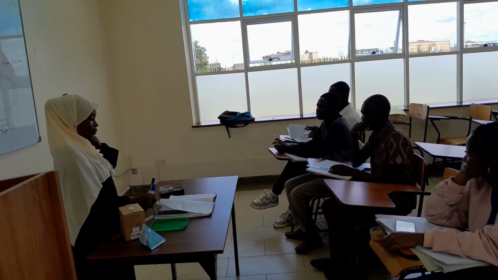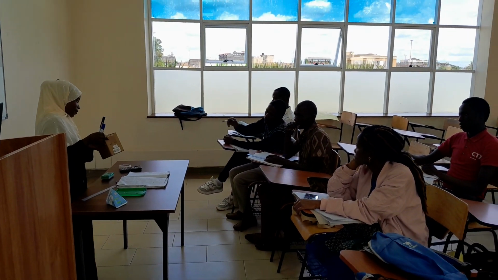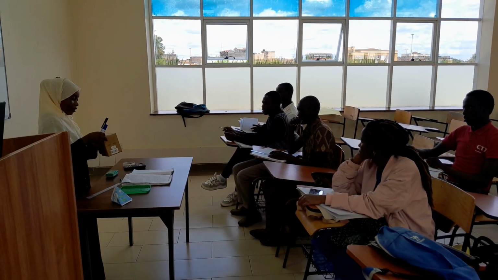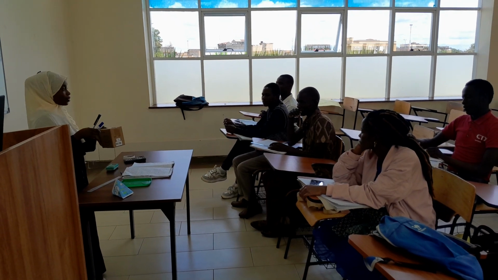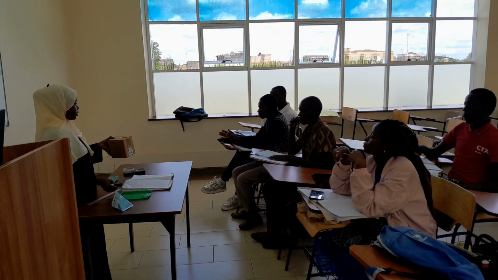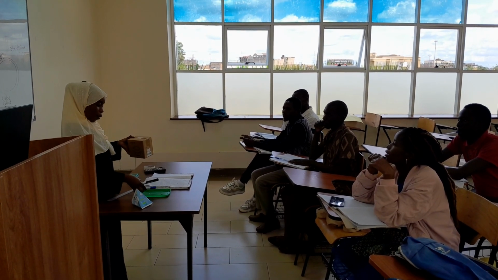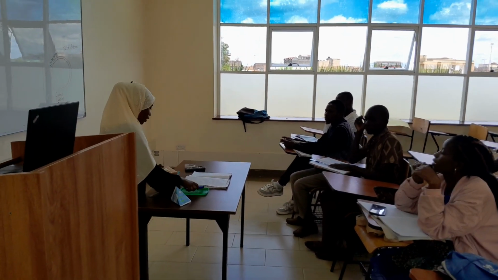A cuboid is a figure that has faces, edges, and what do you know? Vertices. Okay, anyone else? One clap for Ian. Okay, so let's define a cuboid.